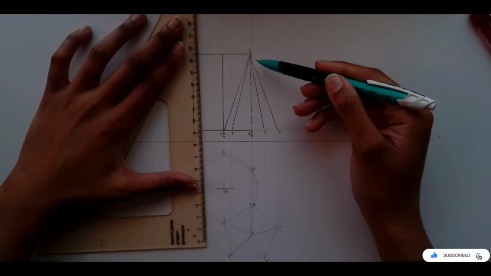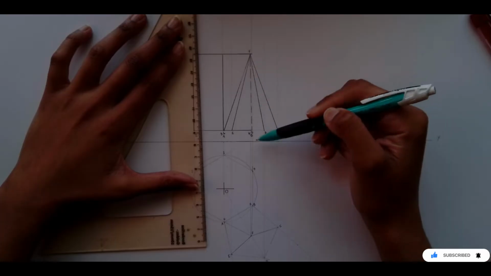Okay, and then still here we have our straight line.